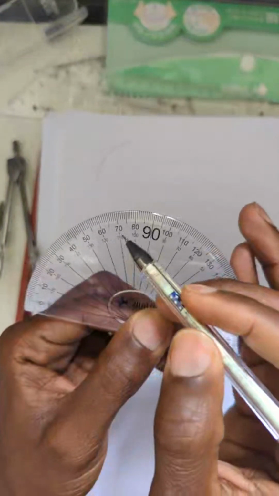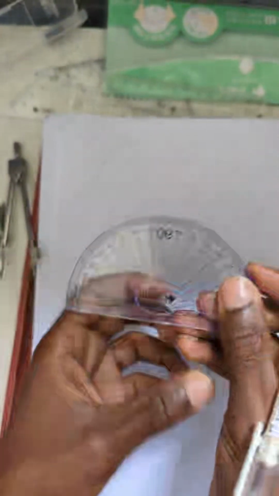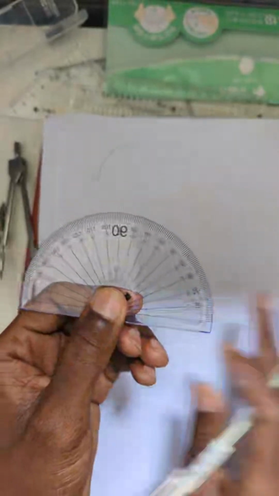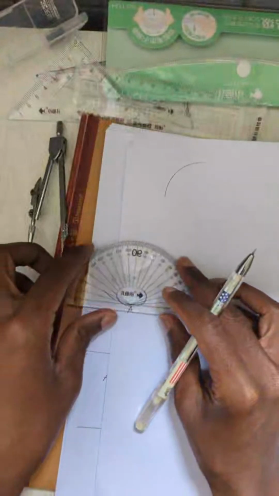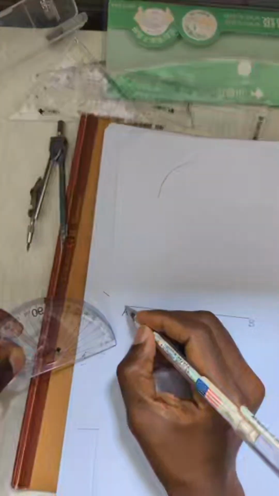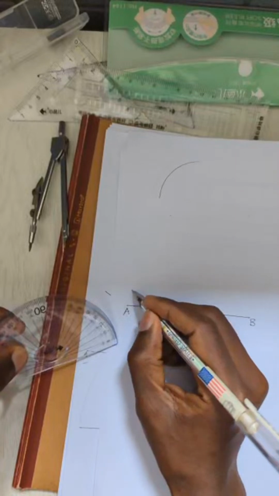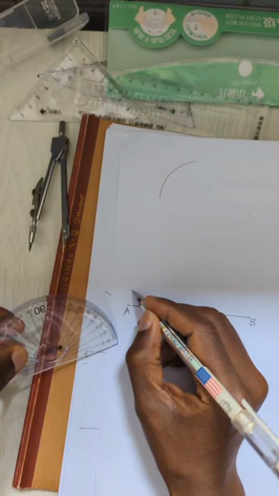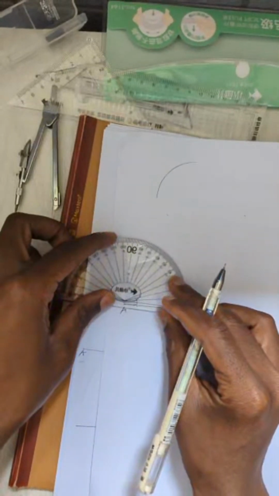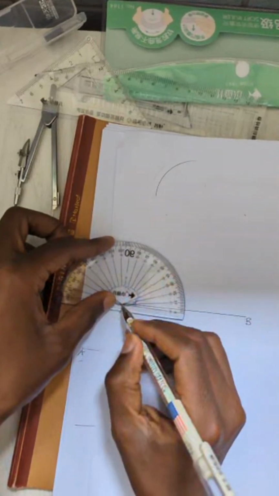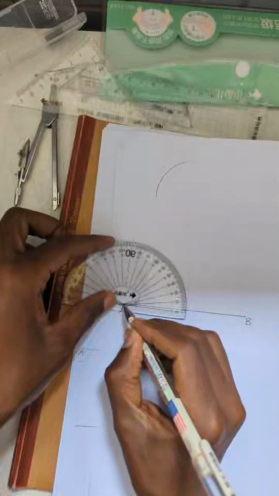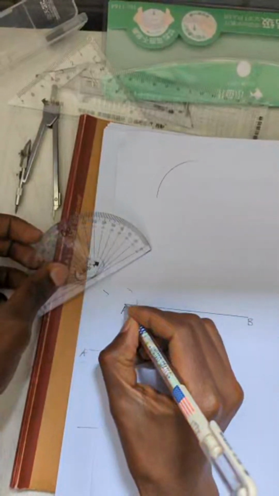Okay, if you want to be using the one on top, just do this. If you want to make a measurement on this side, for example, an angle of 70 here, where the angle should start from here, you stand here, making sure that the center is where A is.